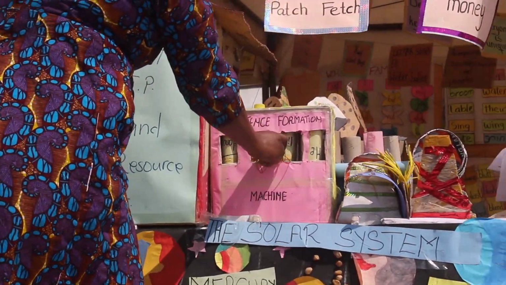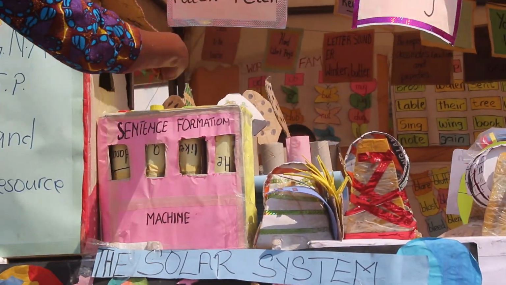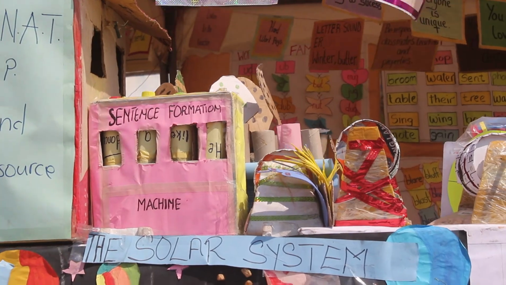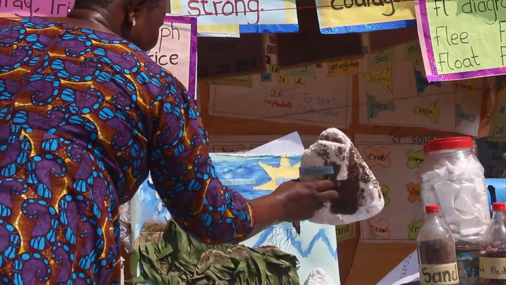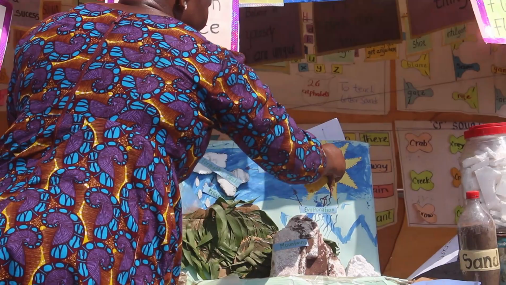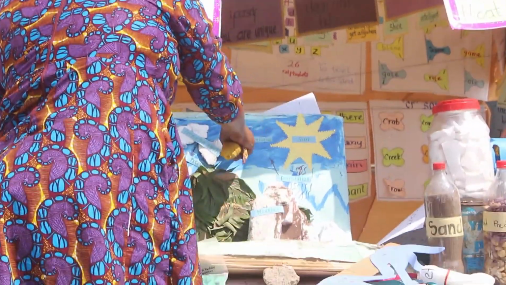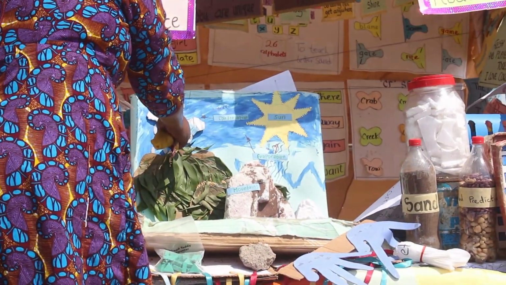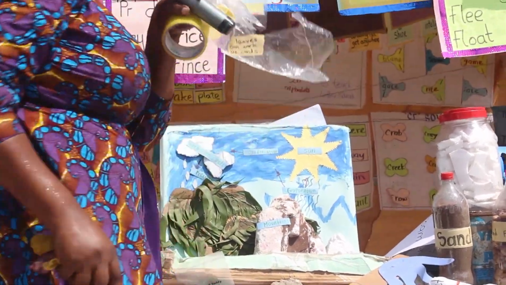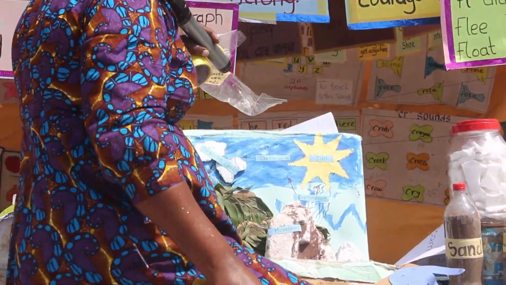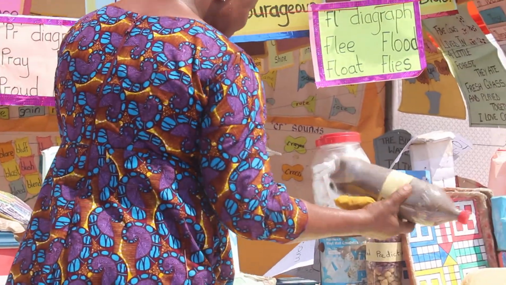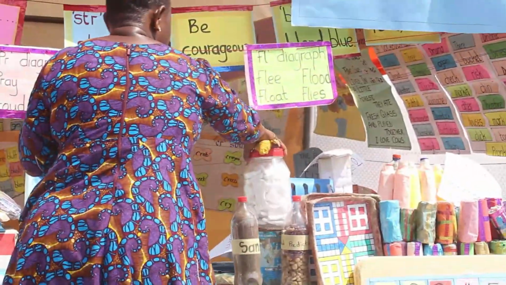There is a word formation machine here. You roll for the words to come for sentence formation. There are the mountains, the water bodies. When there is evaporation, there is condensation, formation of clouds, and there is precipitation in our classroom. This is sand for writing, and this is a glue.